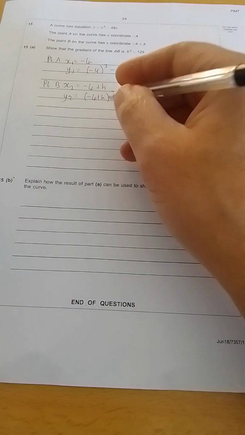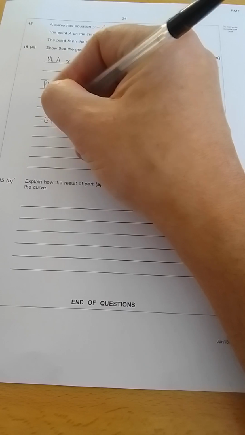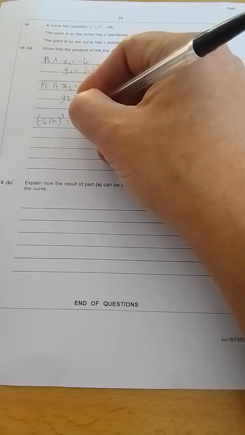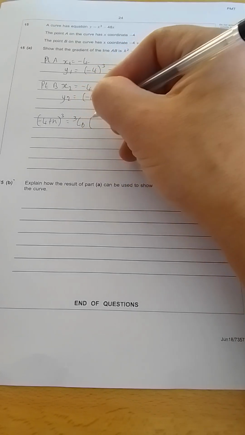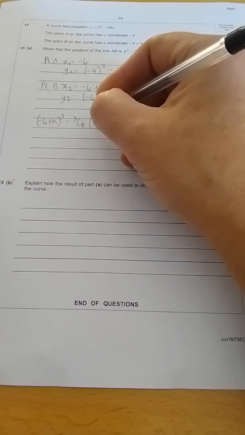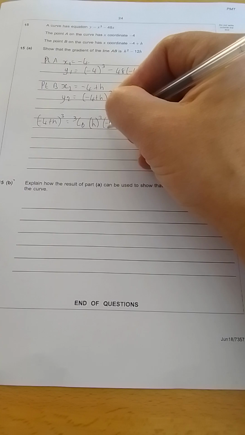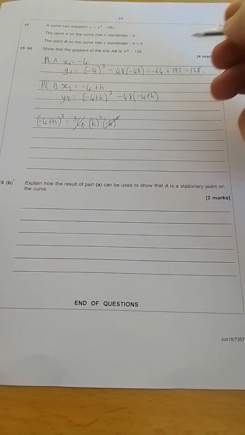So if you were to think about the cube, which I'll write here, minus 4 plus h cubed, using binomial expansion would be 3C0. We'll do it from decreasing powers of h, so it would be h cubed times minus 4 to the 0, which of course is just 1. 3C0 is also 1, so we can get rid of that.